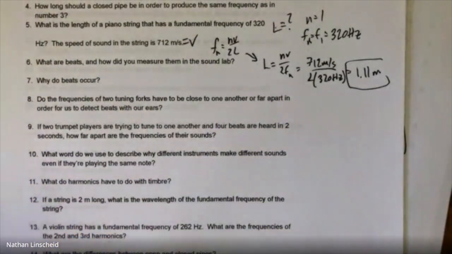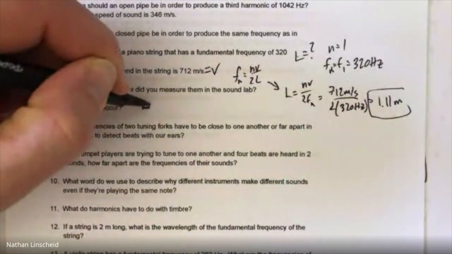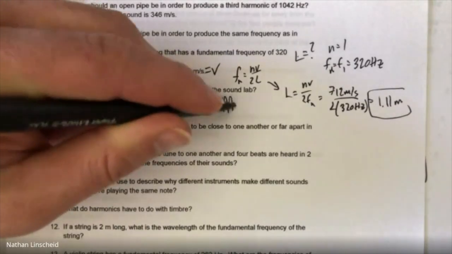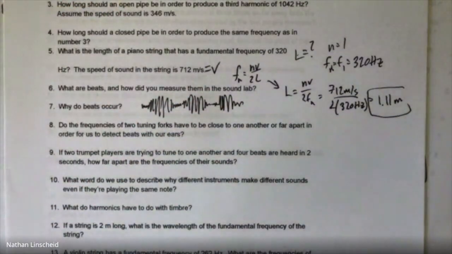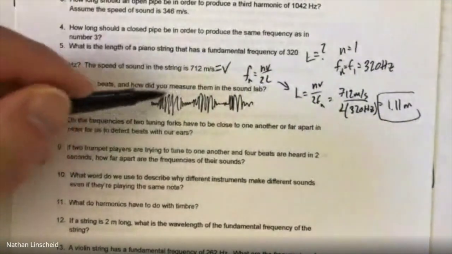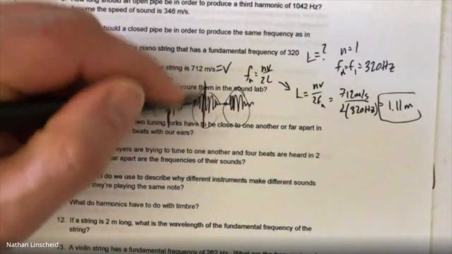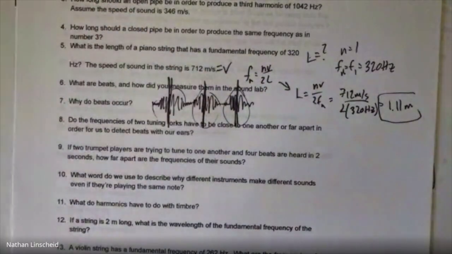All right, number 6. What are beats and how did you measure them in the sound lab? So we actually did it a couple different ways. We did it audibly and we did it by looking at the actual graphs. Beats, again, are, I guess you could call them wave packets, where it looks something like this: small and then bigger and then small and then bigger and then small and then bigger. And it produces that kind of wah, wah, wah sound. Each one of these things is a beat. And we would say that this is where beat 1 is. This is where beat 2 is. This is where beat 3 is.